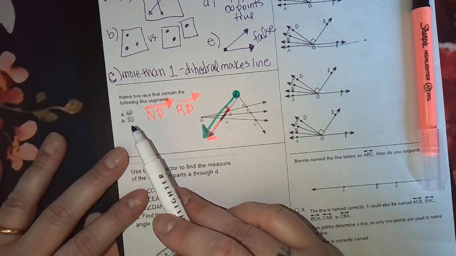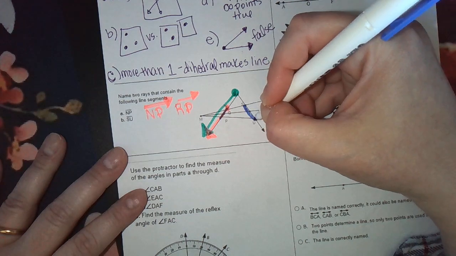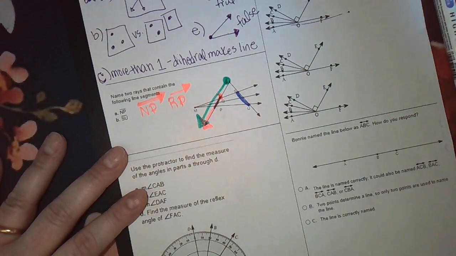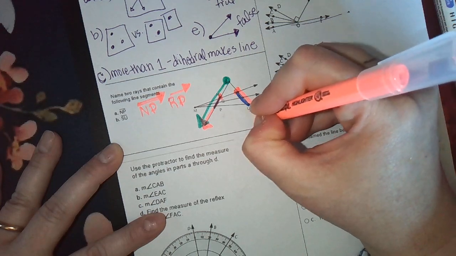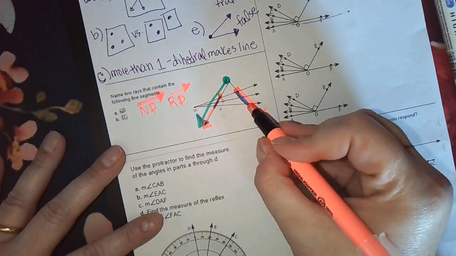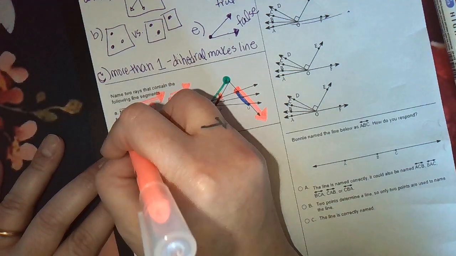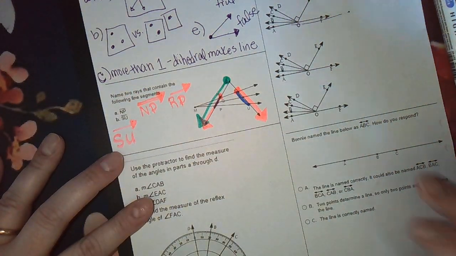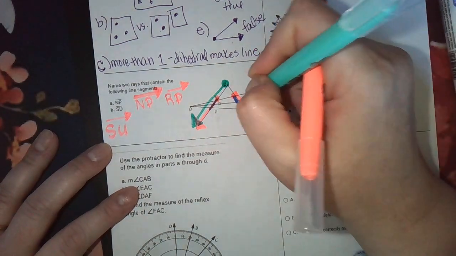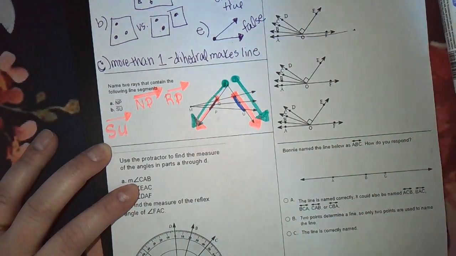Let's look at the next sucker, SU. SU is this guy. Okay, so I could stay at the S and go longer all the way to U and further. So SU, but put an arrow on the U because that's the part that went further. Or I could go backwards and include R all the way to U.